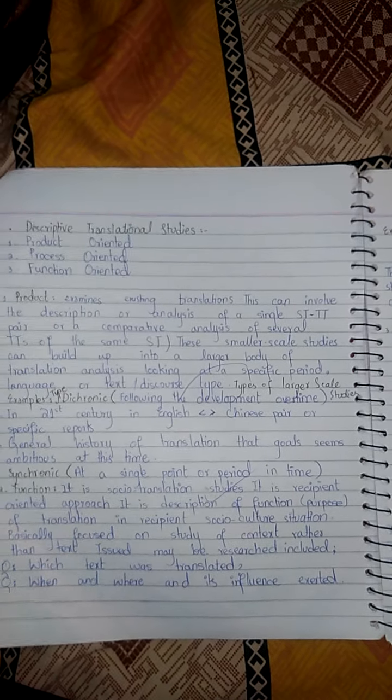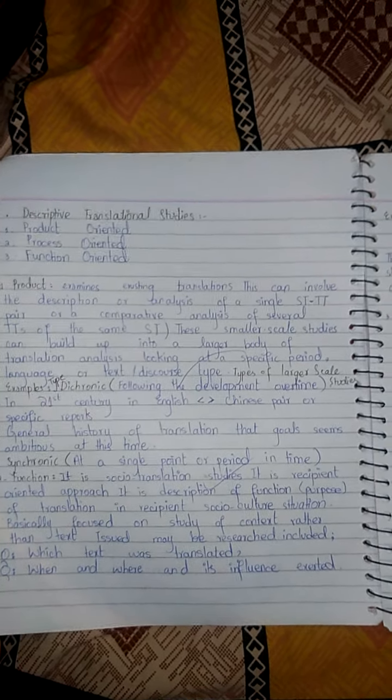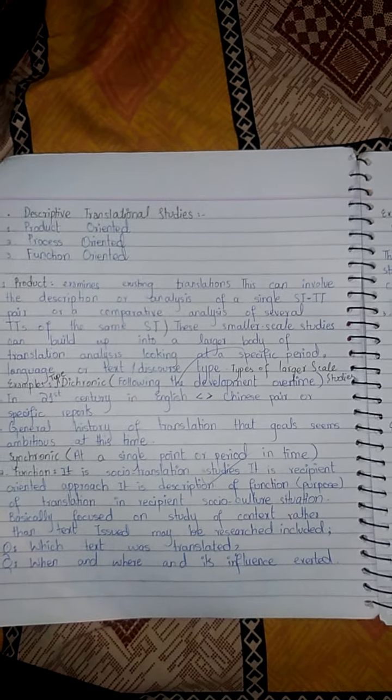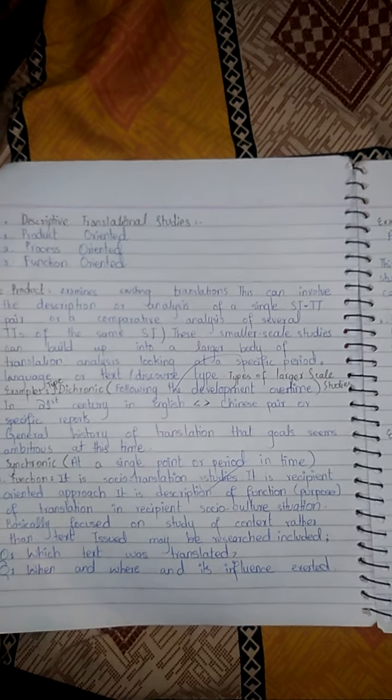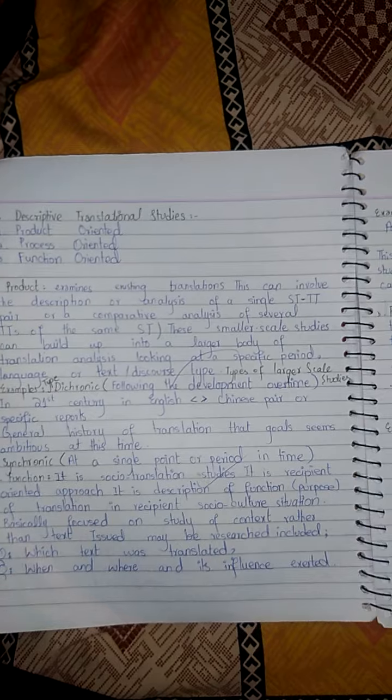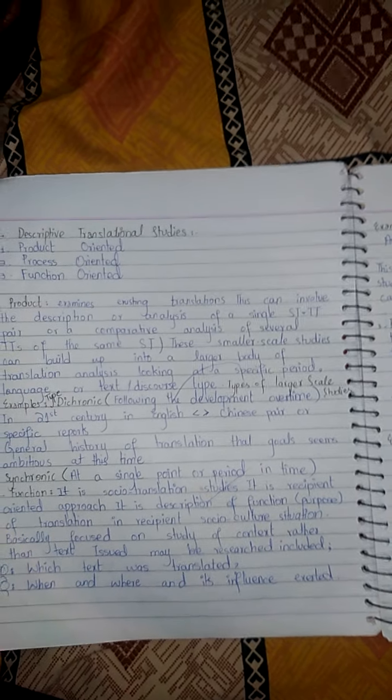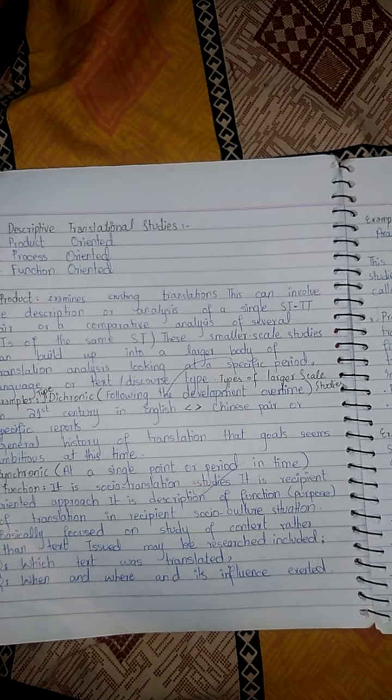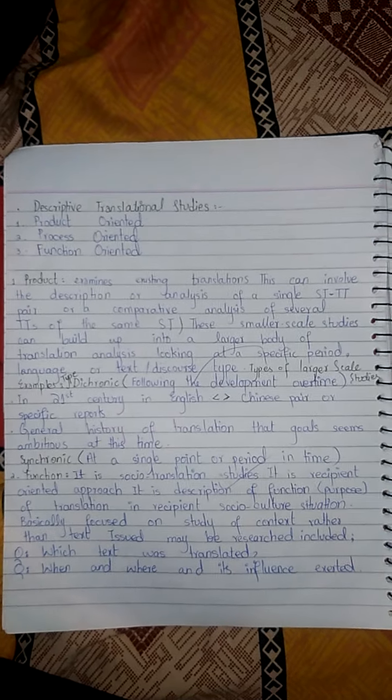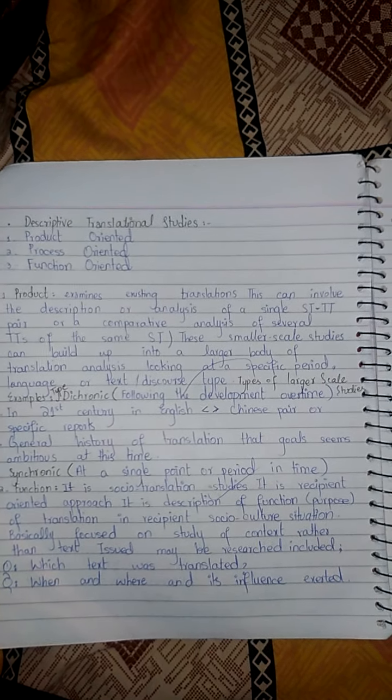So there are two types of product studies, diachronic and synchronic. Diachronic follows development over time, for example in the 21st century, in English-Chinese pairs or specific reports. The second one is synchronic, at a single point or period in time. The first one is product. Now it comes to the second one, which is function.